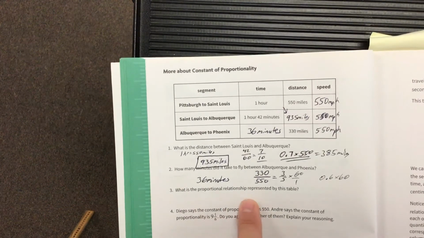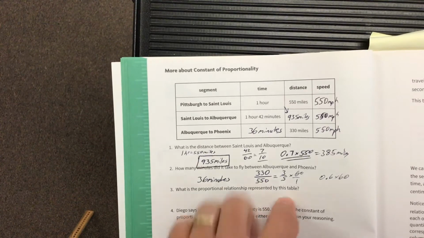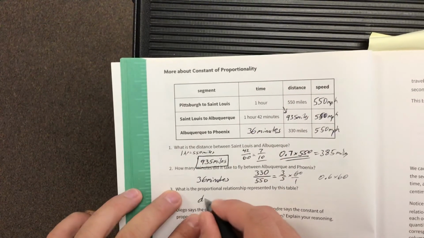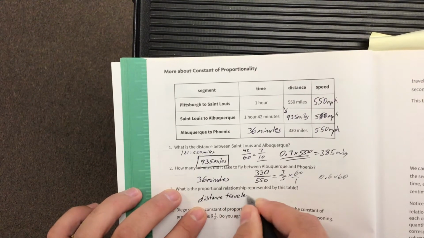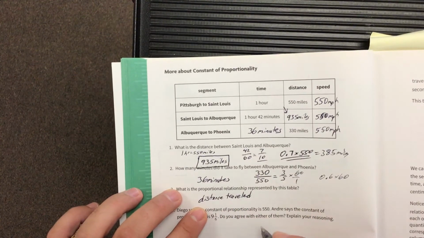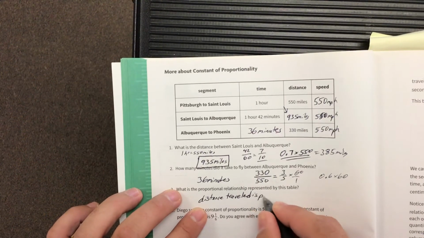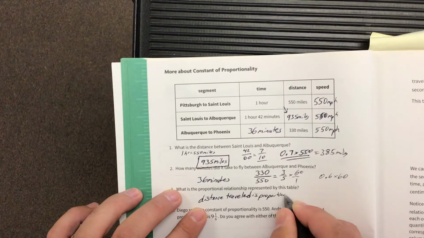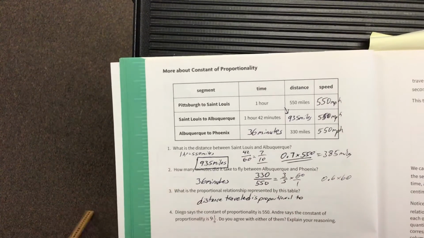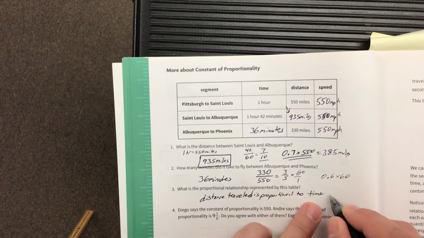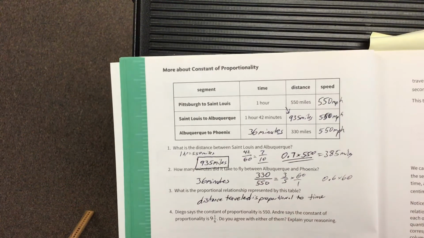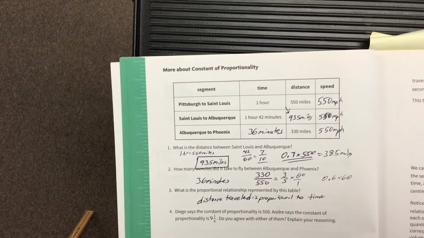Okay, what is a proportional relationship? That means what I'm comparing. Okay, I'm comparing the distance traveled is proportional to, what was in that first column? The time. Distance traveled is proportional to the time it took us to get there.